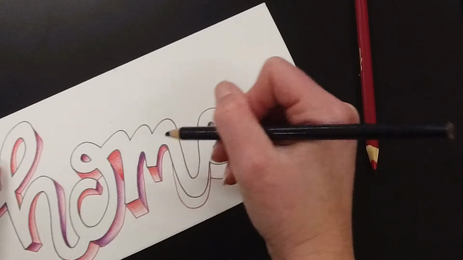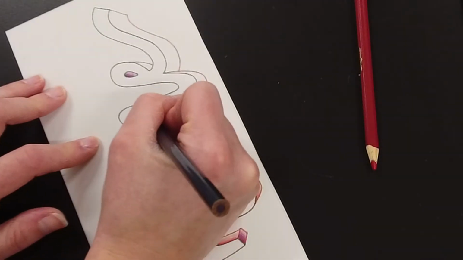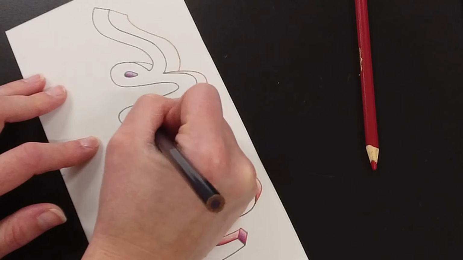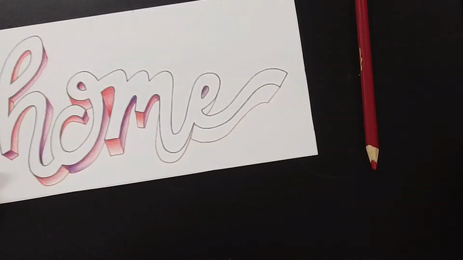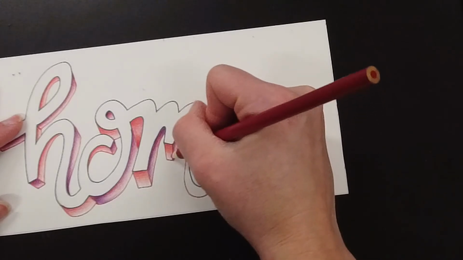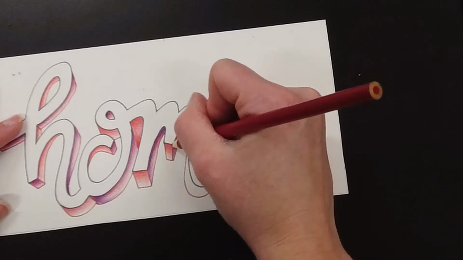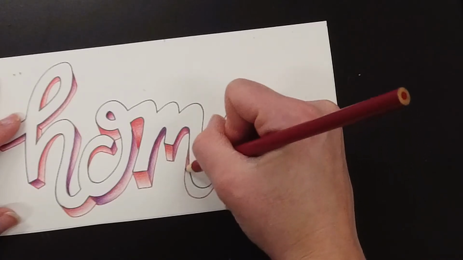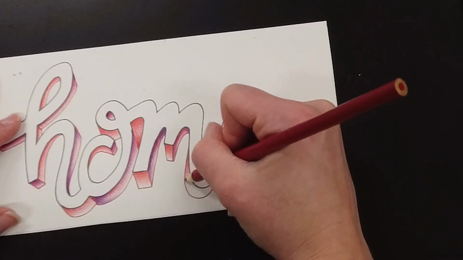I'm sure you guys have heard similar things in other classes, to where each problem or each solution or each scientific question has a slightly different answer. Same thing here. Each section that you are shading might have a slightly different process. You want to make sure that you pay attention to each one and treat it individually.